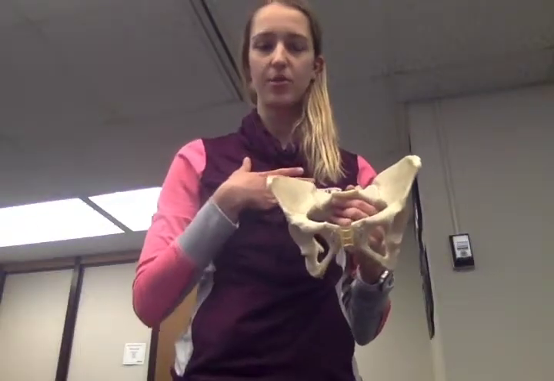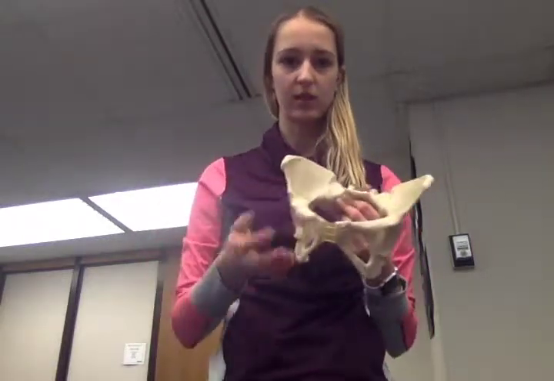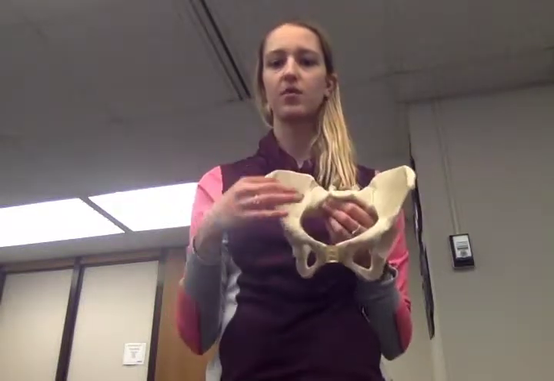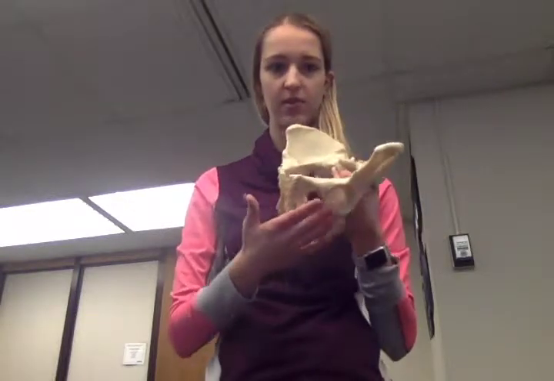We will be talking about the three bones that make up the pelvis and hip area. The ilium, which is here and here, is the largest bone that is superior to the ischium, which is here, and is an attachment for many of the thigh and leg muscles.